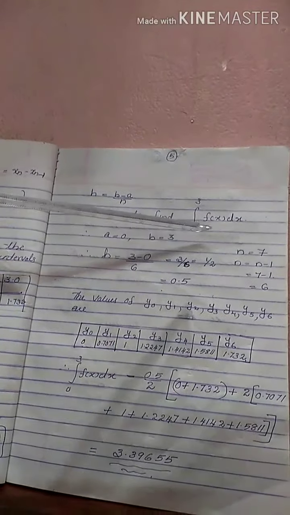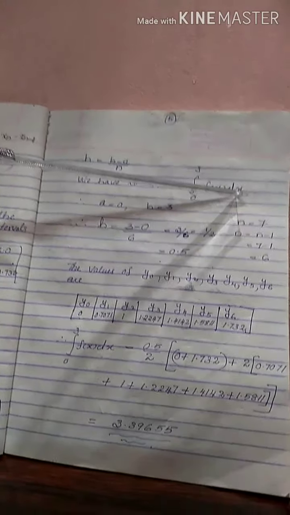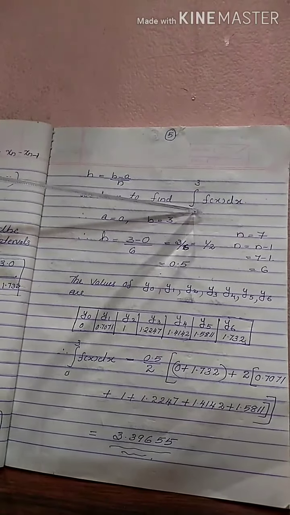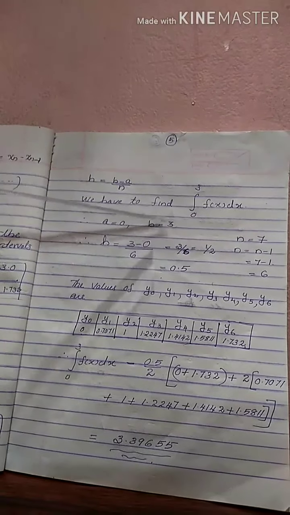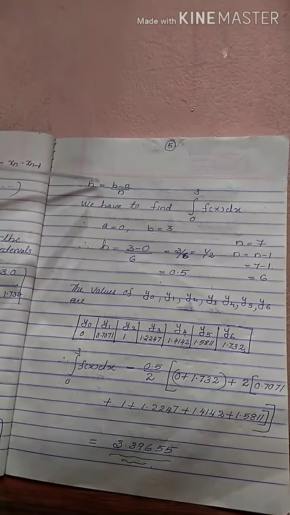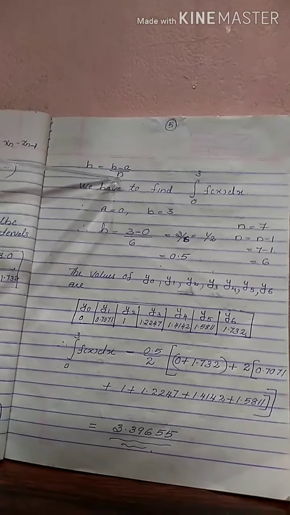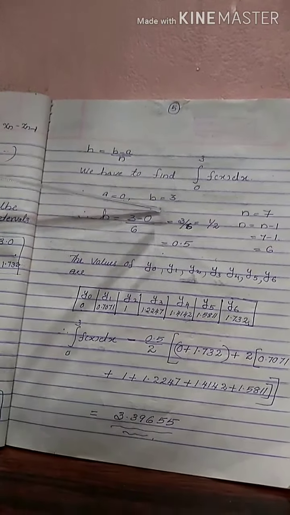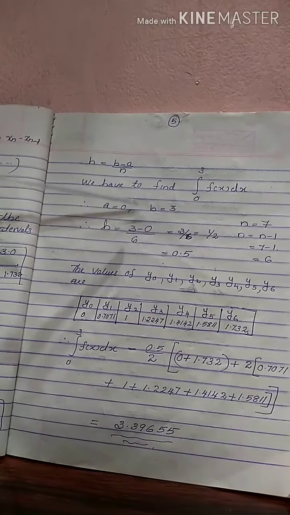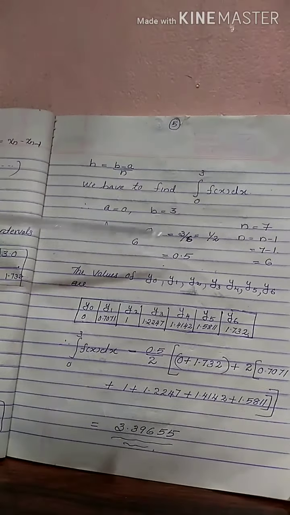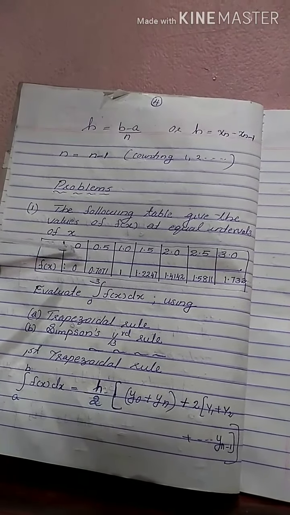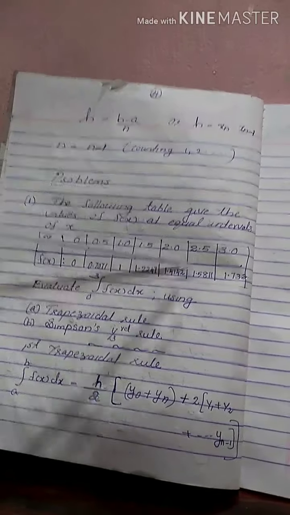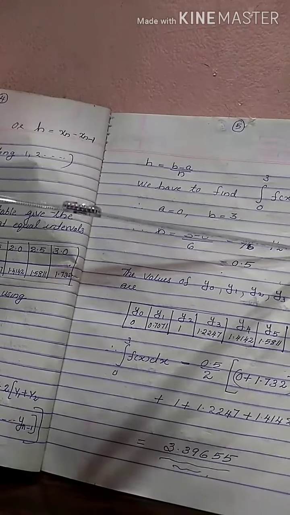Then we have to find integration 0 to 3 f of x dx. Here a is equal to 0 and b is equal to 3. Then the equation for h is b minus a divided by n. Okay. Then b means 3 and a is equal to 0, that is b minus a. Then you have to find n, that is, count the values starting from 1, 2, 3, 4, 5, 6, 7. Okay, then n is equal to 7, that is, n is equal to n minus 1.